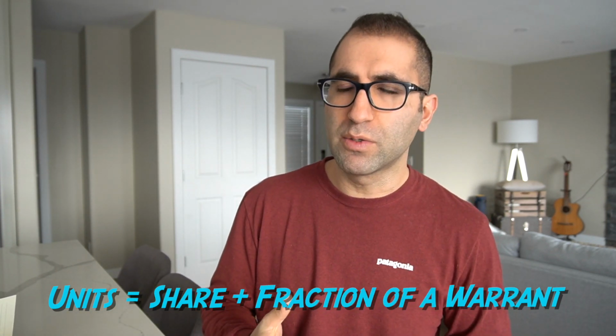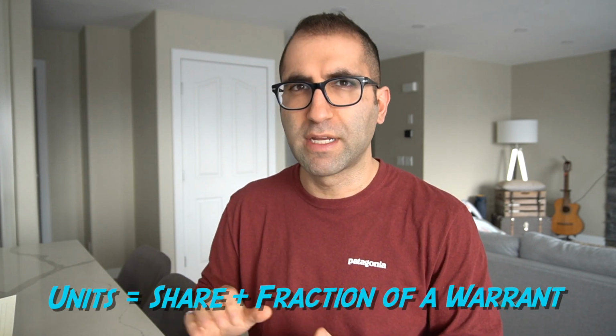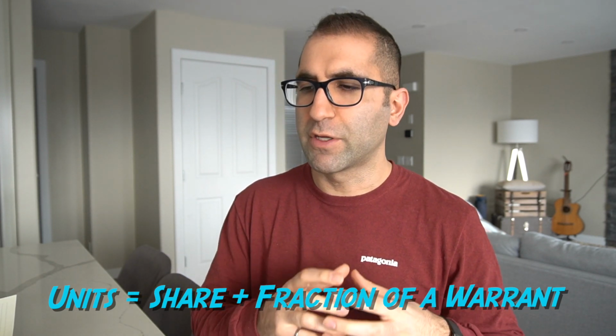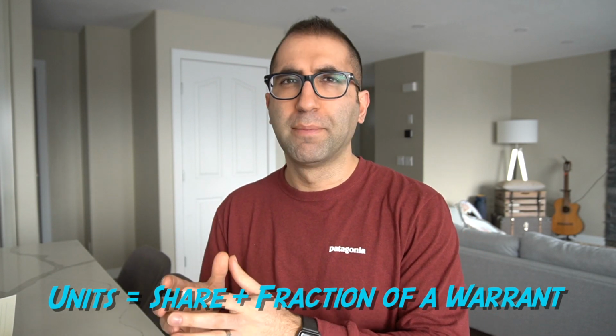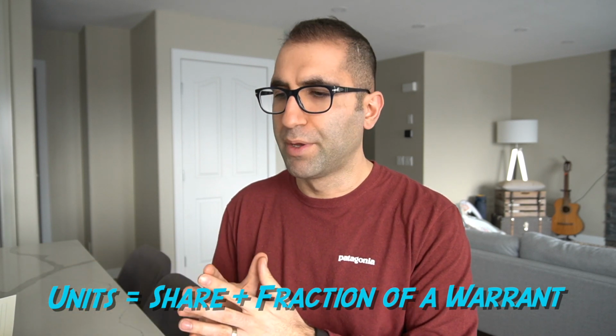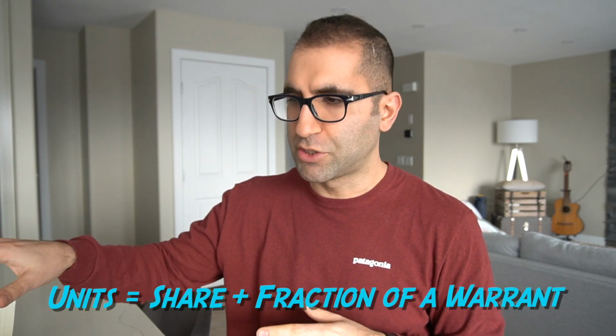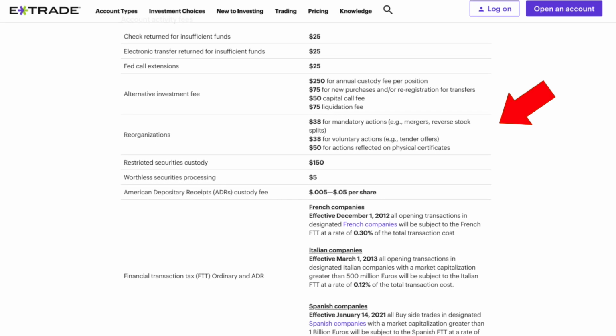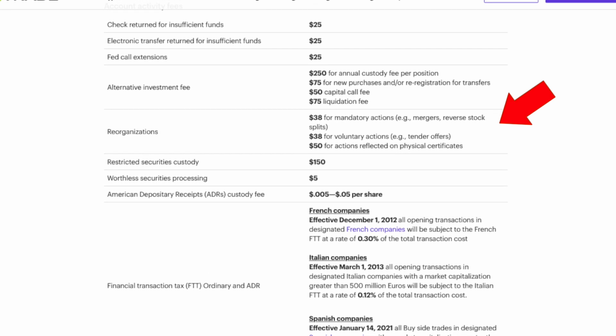So a company IPOs, they spell out all this stuff in their filing, and every unit is made up of a share plus maybe half of a warrant or a third of a warrant, or sometimes a full warrant. We'll talk about what warrants get you in a second. Now, it's important to know a bit of fine print: a brokerage will charge you a fee to split a unit up into those two components. The point of buying a unit is that later you're going to split them up into warrants and shares. A brokerage like E-Trade is going to charge you $38 to do that in something called a voluntary action.